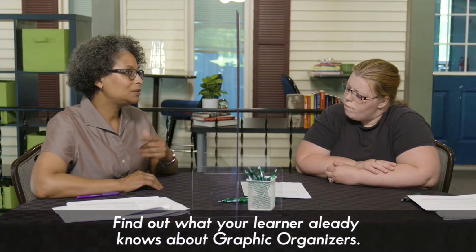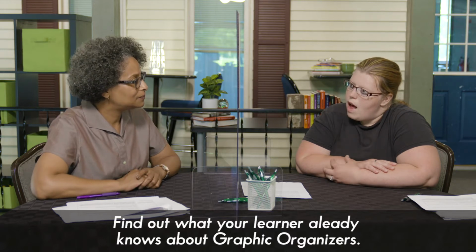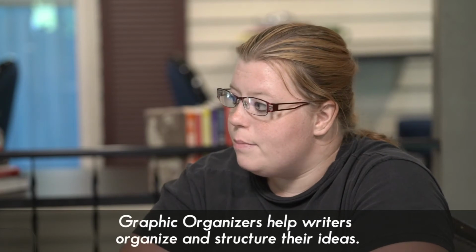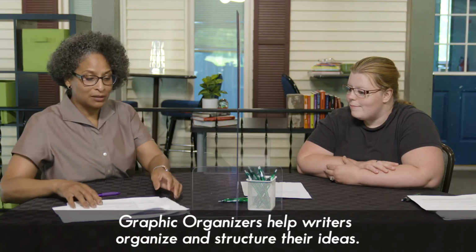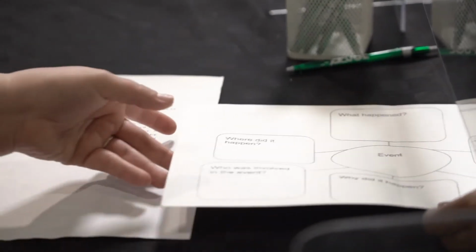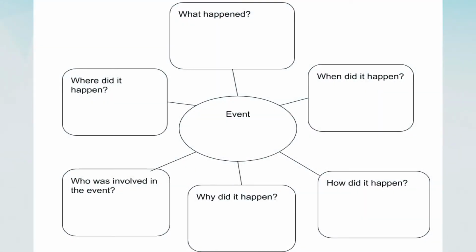introduce a graphic organizer. Okay. Now, I said graphic organizer. What do you think of when you hear graphic organizer? I think a graphic organizer would be something that helps you to organize your writing. Excellent. That's exactly what it is. It's a chart. And you can add to it, and it helps you build your writing. This one is an event graphic organizer. And you can tell that because event is in the center. And then all of the details come off of that center wheel, so to speak.